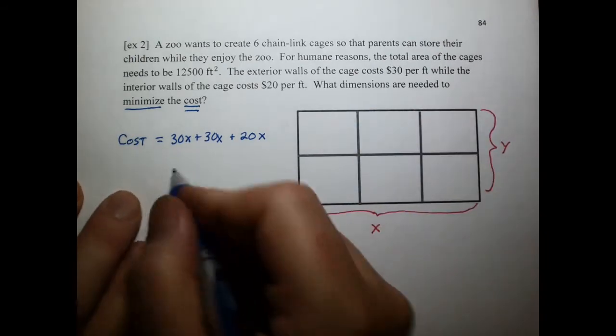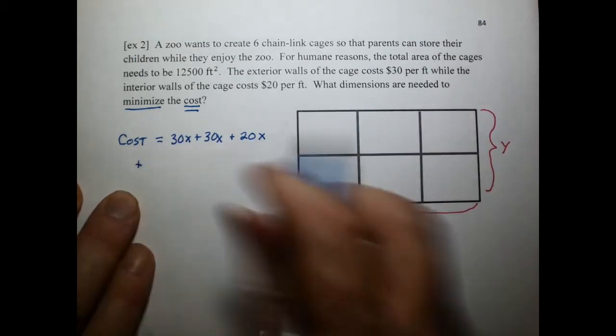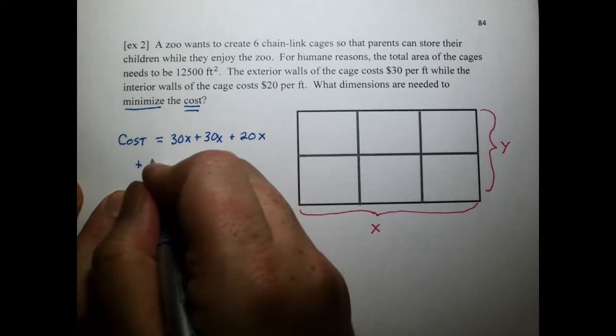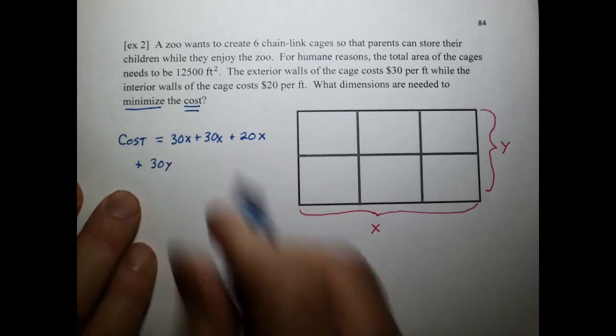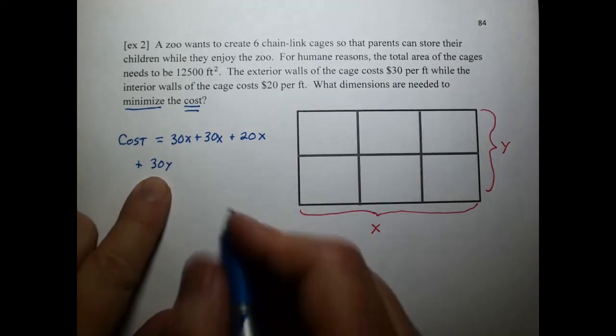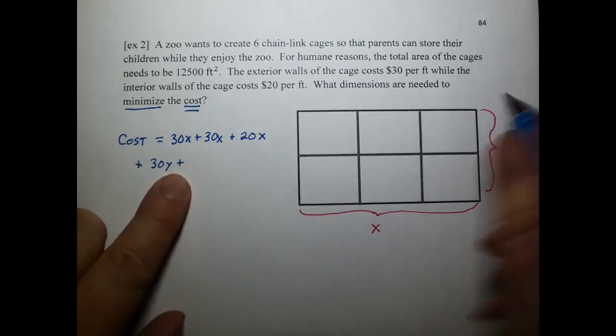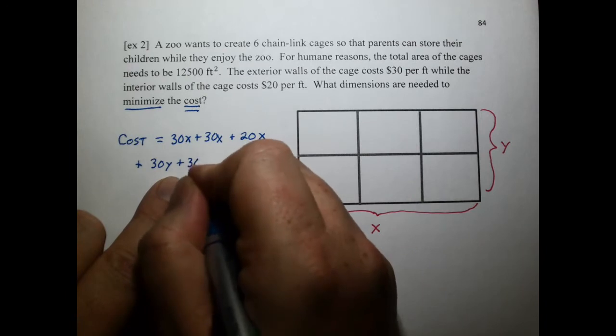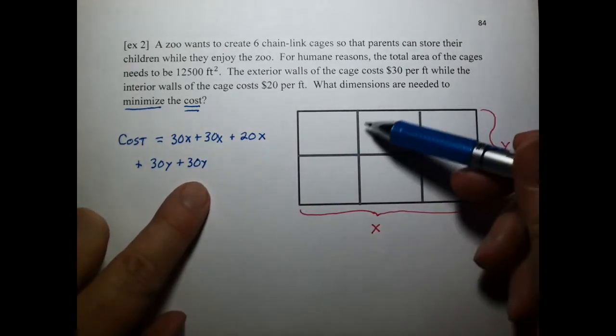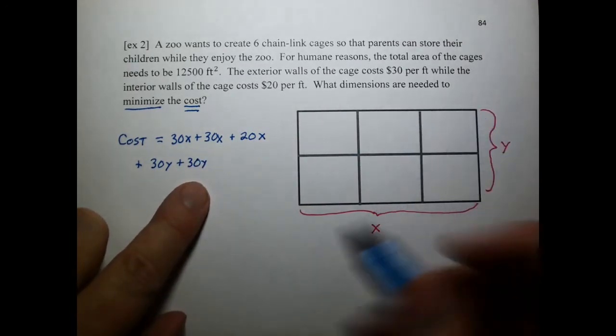This length is a length of y, and it's an exterior length, so it'll cost us 30y. This one way over here will also cost us 30y. But now we have 2 interior lengths.